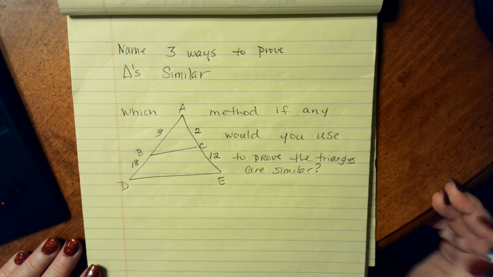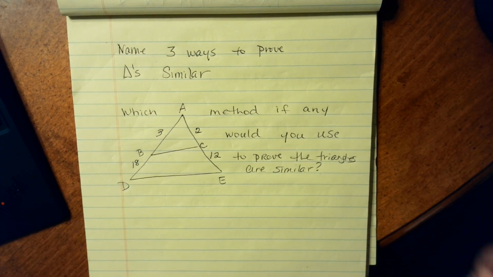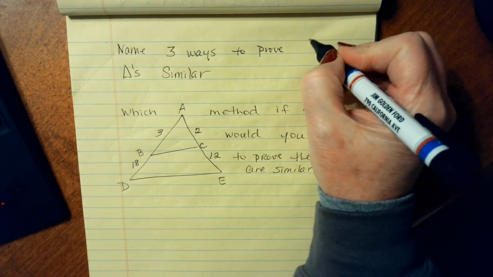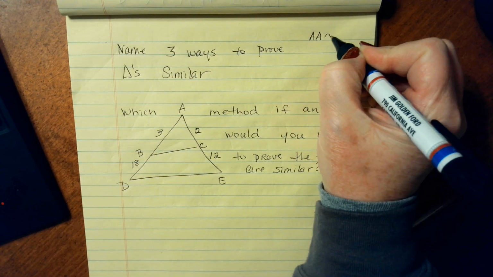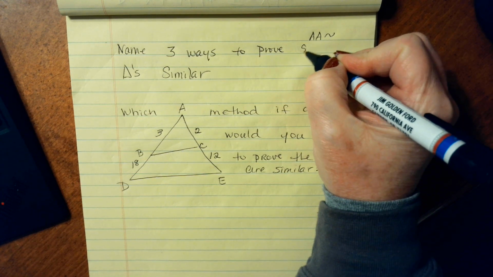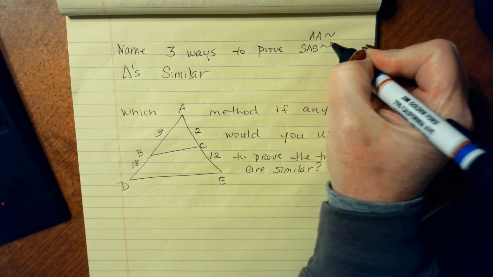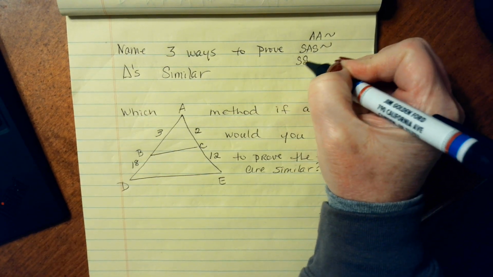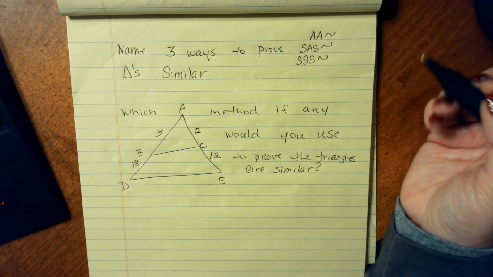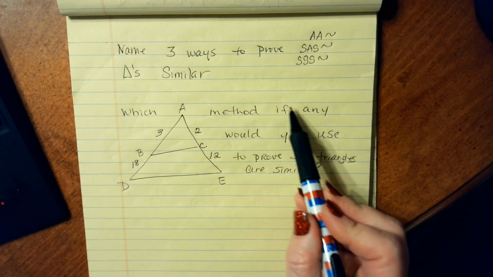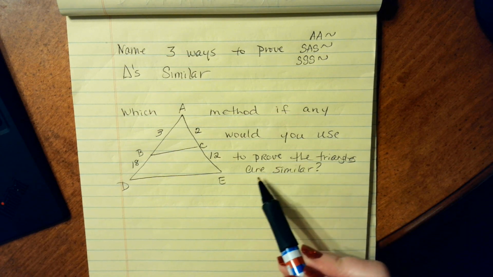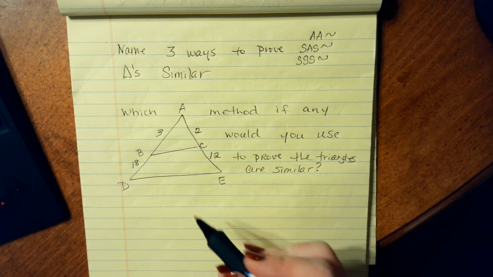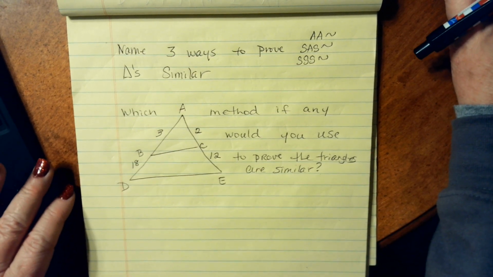Can you name the 3 ways to prove triangles are similar? The 3 shortcuts. One of them would be angle-angle similarity theorem. Another one would be side-angle-side similarity theorem. And the third one is side-side-side similarity. Which method, if any, would you use to prove that these triangles are similar? Well, we need to draw those triangles, separating.